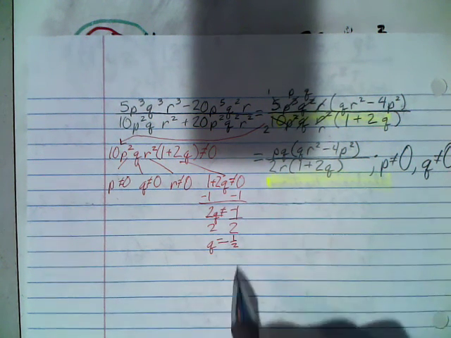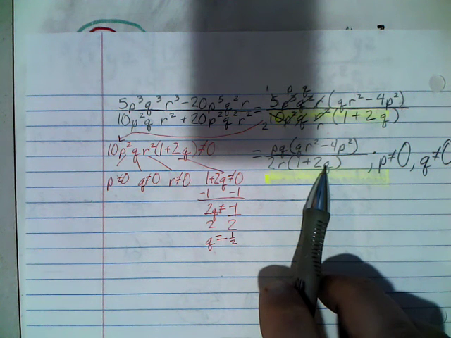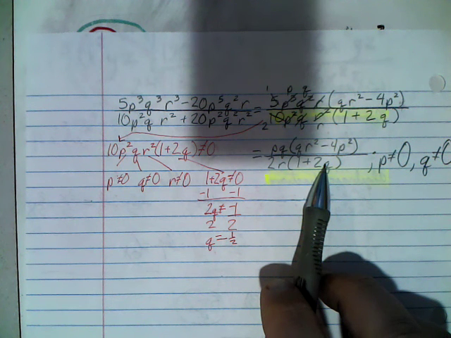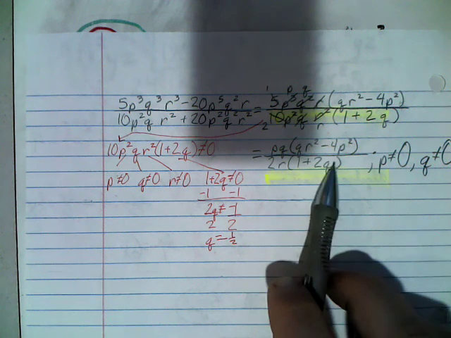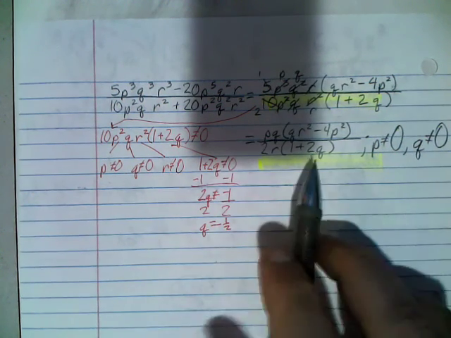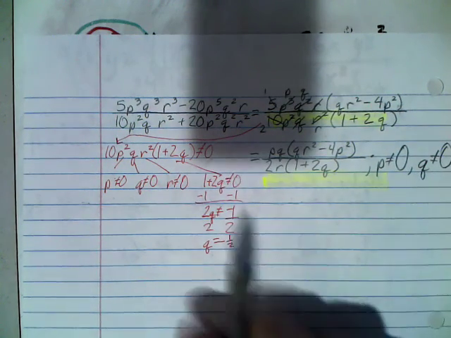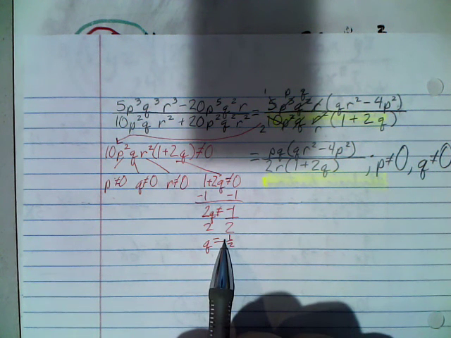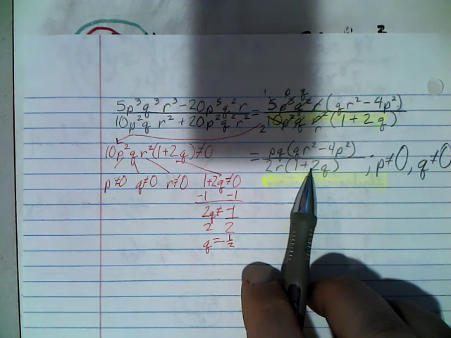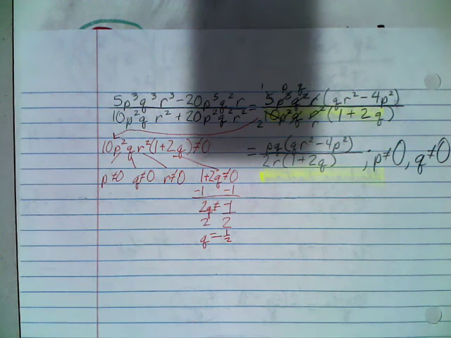And then finally, if Q is negative 1/2, I would plug Q in here and see how it goes. So 2 times a negative 1/2 would be a negative 1, and 1 plus a negative 1 would be 0. And then 0 times anything is 0. That causes a problem. Well, we already knew that. So since it's still saying that Q being negative 1/2 is a problem, we don't have to mention Q. And that, ladies and gentlemen, is the end of this lesson.